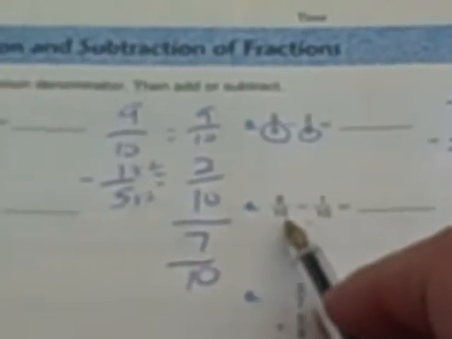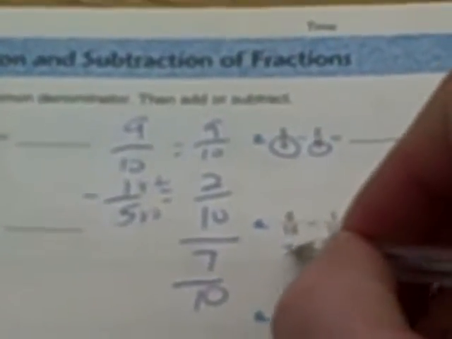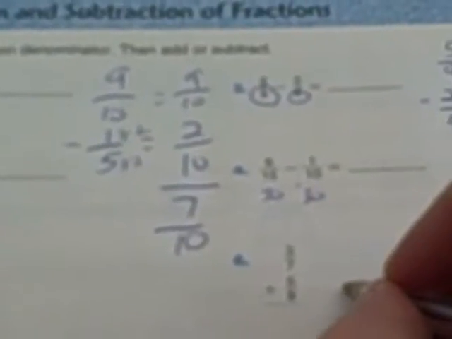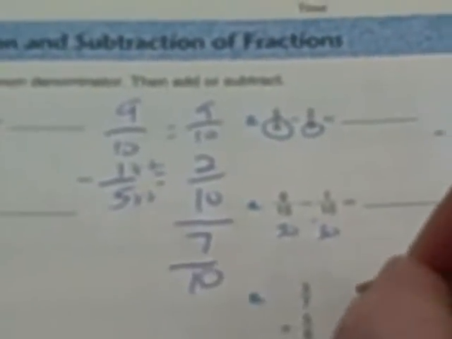So 25 minus 18 is 7. Easy. Okay, so these are kind of hard to find, the common denominators. The common denominator for this one's going to be 30. The common denominator for this will be 56. Common denominator for this will be 18.